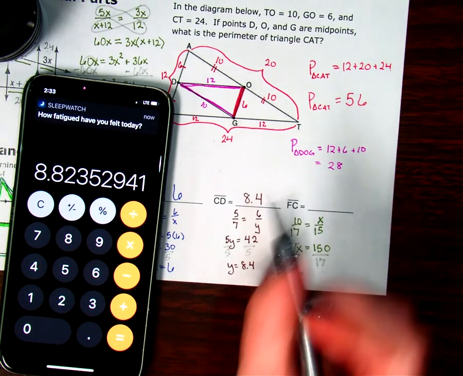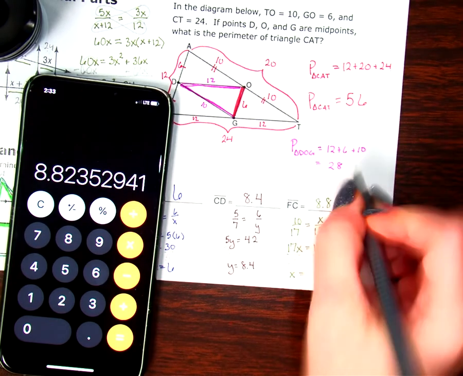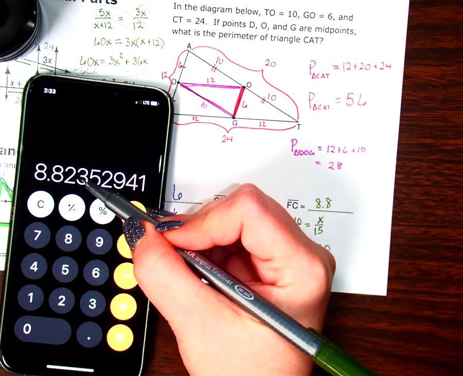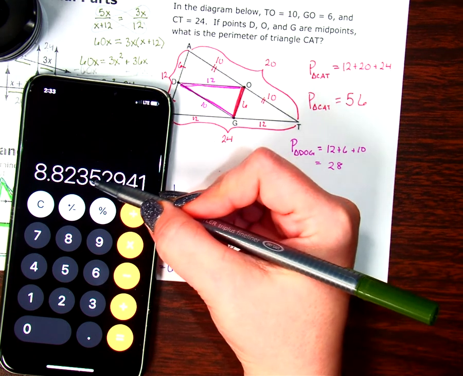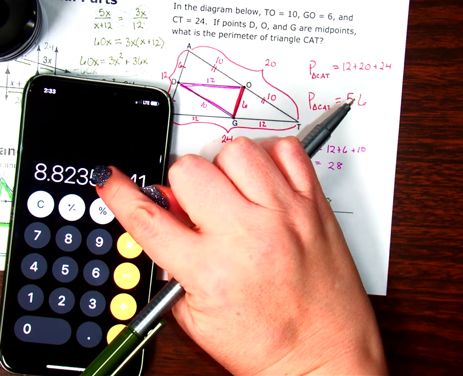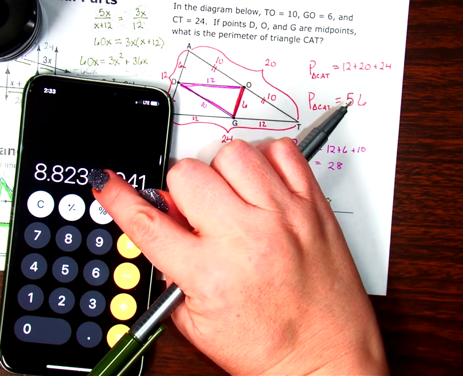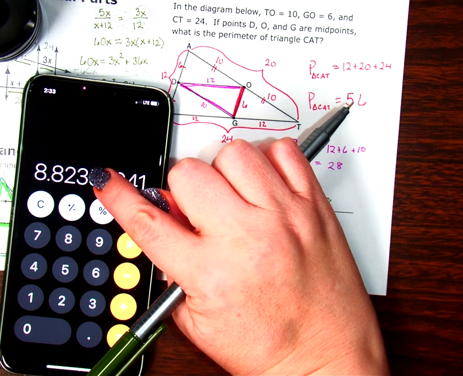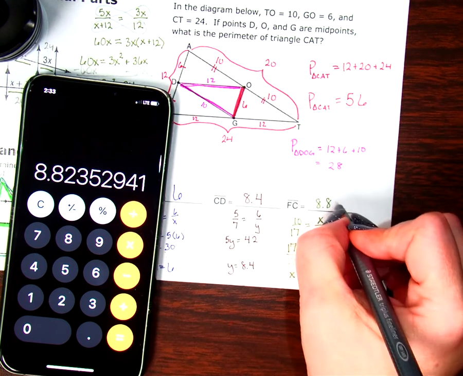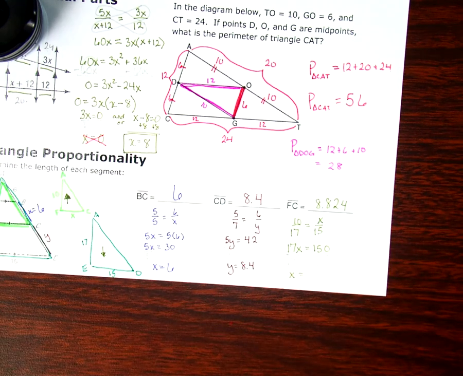So it's, excuse my app, 8.8, let's see, 1, 2, 3. 8.83 is my third number, right? But to see if I need to round that up, I'm going to look at the one after it. It's a 5, so I do want to round it up. I'm going to round that 3 to a 4. So I'm going to say 8.824 for the distance from F to C.